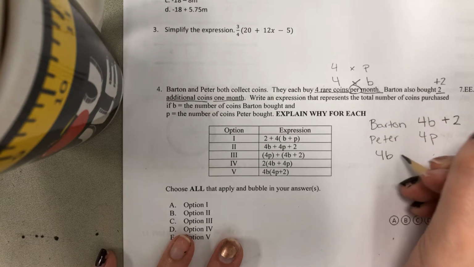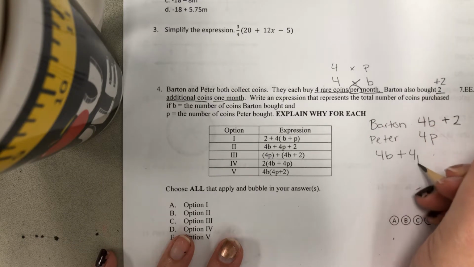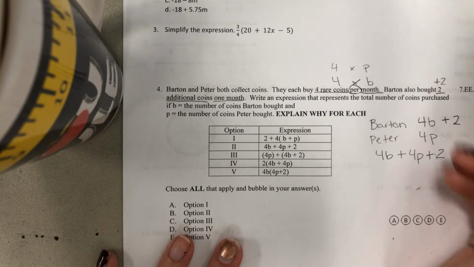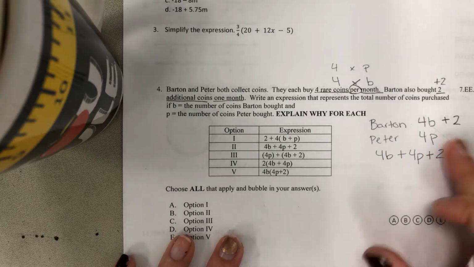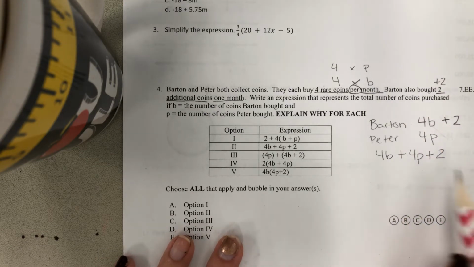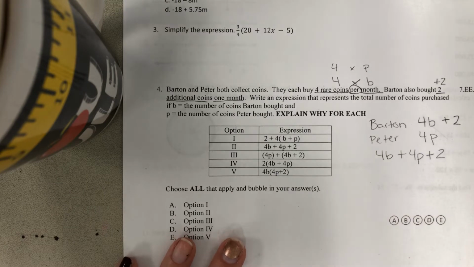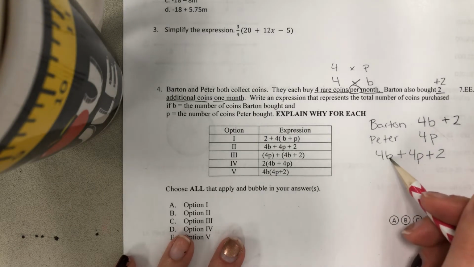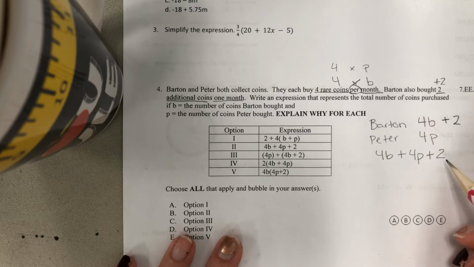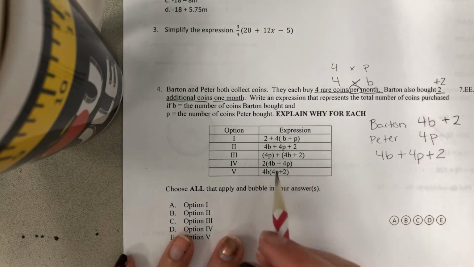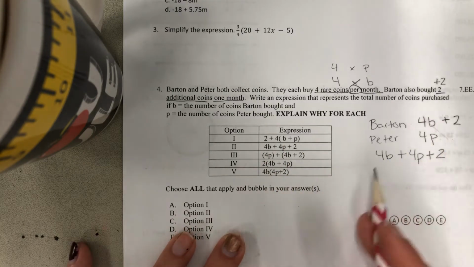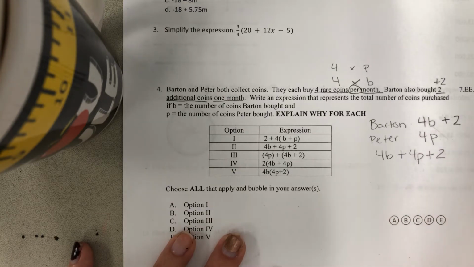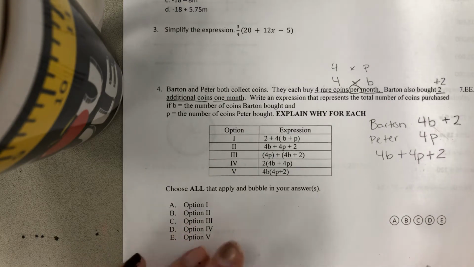So we should have 4B plus 4P plus 2. That is our most simple expression that we can have. We can't combine these because one's B and one's P, and then this one doesn't have a variable. So I want to see all of the ones that would be equivalent to 4B plus 4P plus 2.